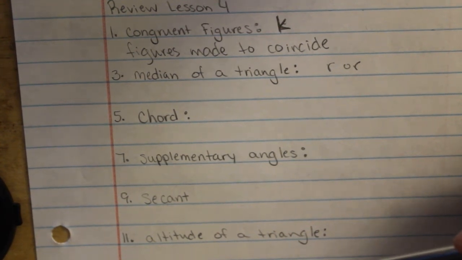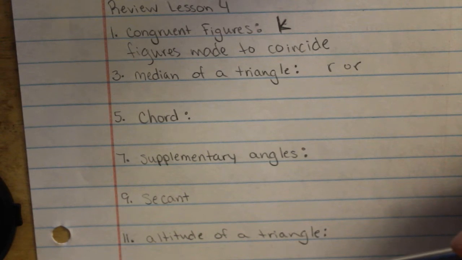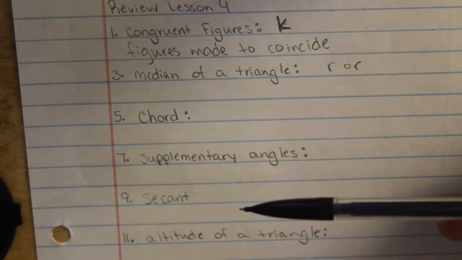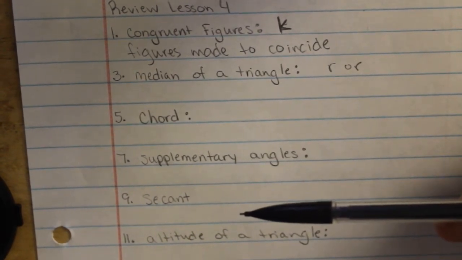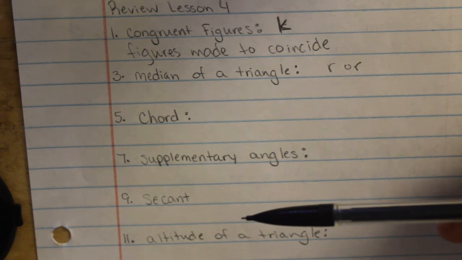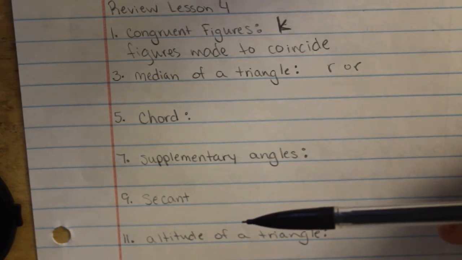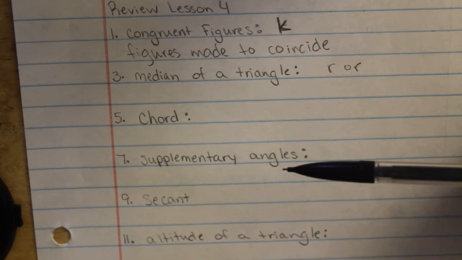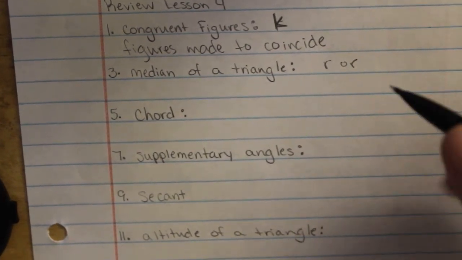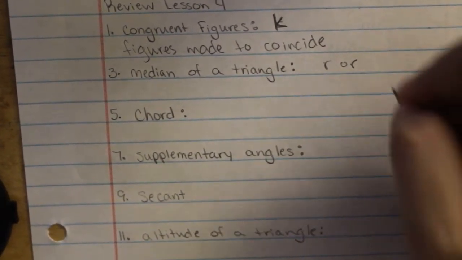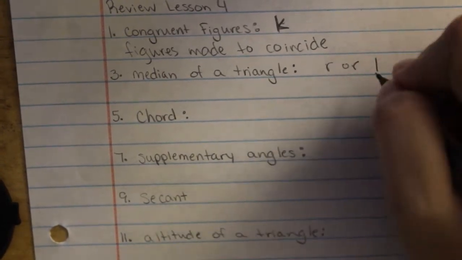Any four-sided plane figure? Nope. Lines in a plane that cannot meet? Nope. Any angle less than a right angle? Nope. Portion of a line between 2 of its points? Nope. Angle and 2 radii? Nope. Parallelogram? Nope. Line joining 2 points on a circle? Nope. Nope. Nope. Here it is. L. So we have 2 options here. We have R or L.